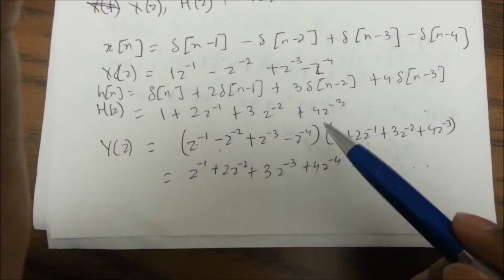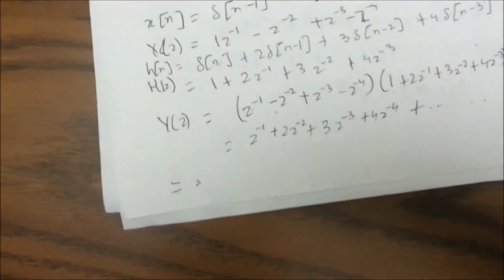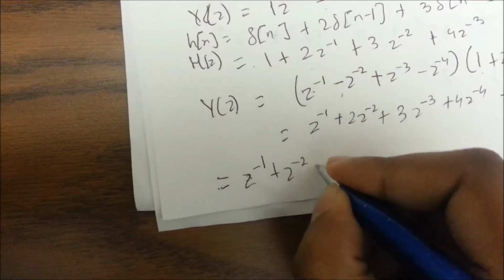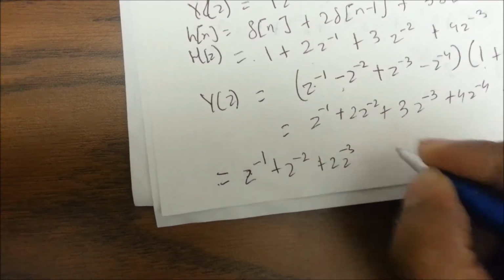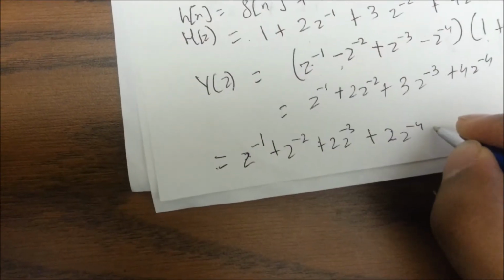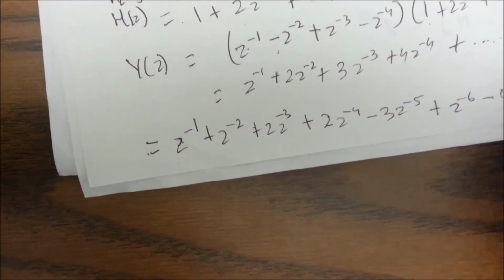So you can easily combine them together, and the final result is z to the minus 1 plus z to the minus 2 plus 2z to the minus 3 plus 2z to the minus 4 minus 3z to the minus 5 plus z to the minus 6 minus 4z to the minus 7.